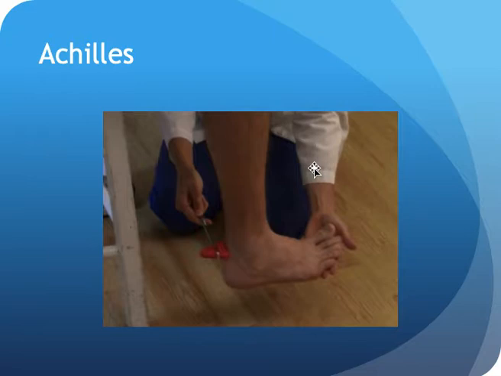Achilles is another easy one, so they can sit, their legs are hanging off the table again. You're going to move the foot into dorsiflexion, so again, they're just relaxing. You're just pushing on the ball of their foot, moving their ankle into dorsiflexion. You're going to tap on the back of that Achilles, and what will happen is that they'll push their foot down into plantar flexion, okay? So they'll point their toe towards the floor.